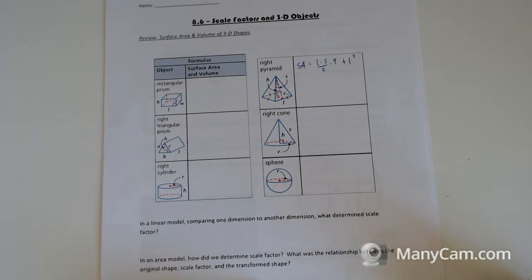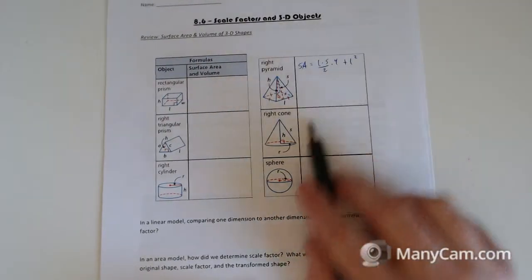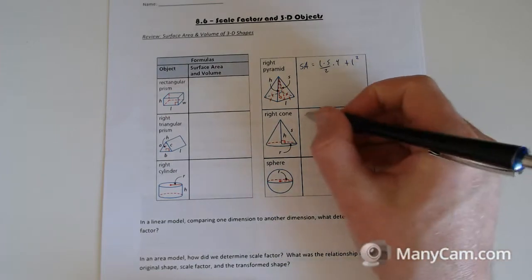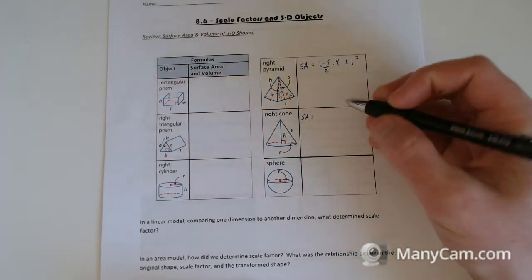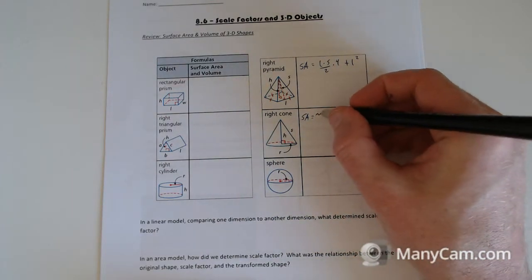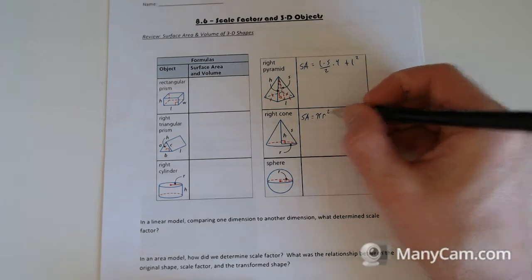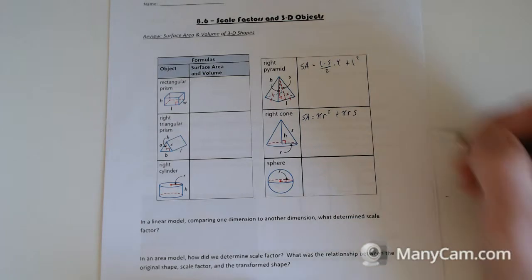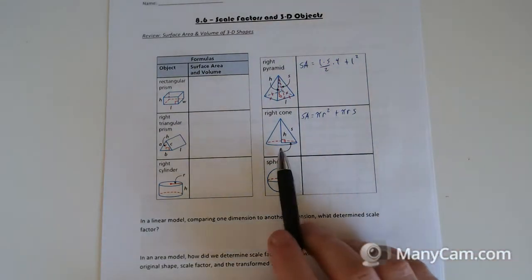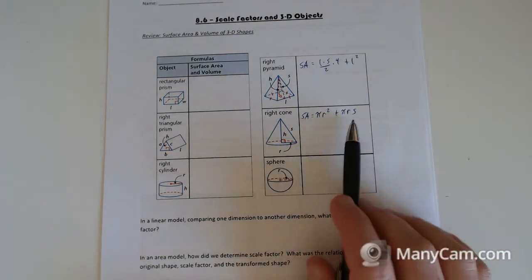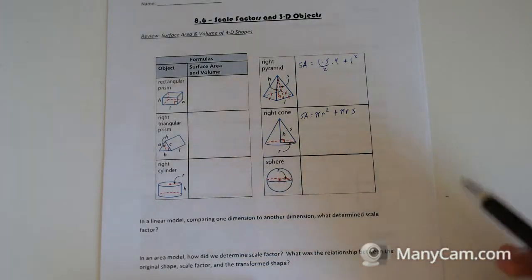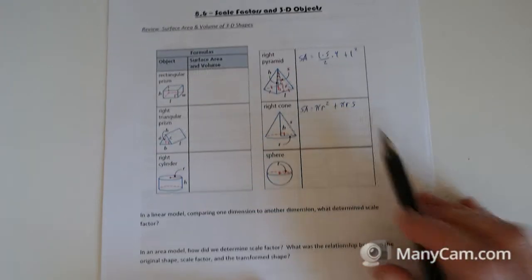Hopefully you guys can figure things out like that. Same thing with this one. Actually, this one has kind of a funny formula. I don't know if we're actually going to use this formula, and if we were going to, I would definitely give it to you. It's pi r squared plus pi rs. Pi r squared is the bottom, and then pi times r times the slant height ends up being that whole circular part. I don't know if you ever learned that one.